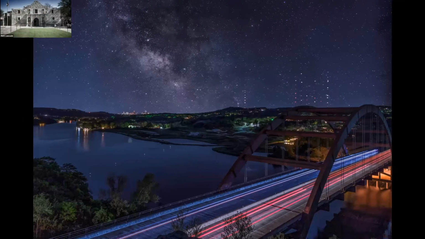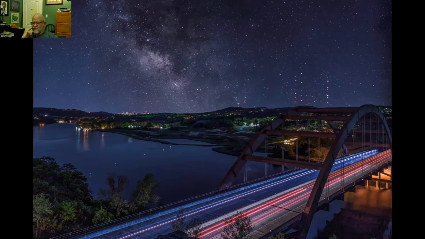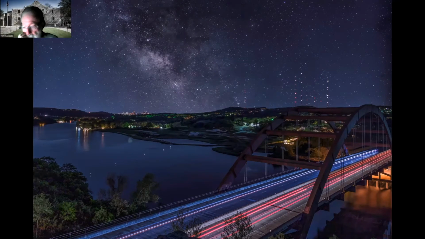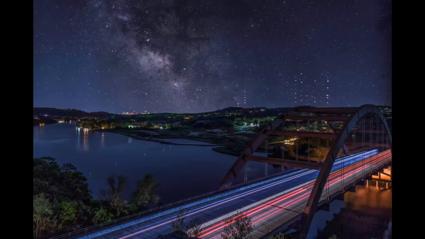The reflection of the bridge in the lower right corner. That's like awesome. Oh, yeah, cool. Yeah. All right, next picture. My work is done.